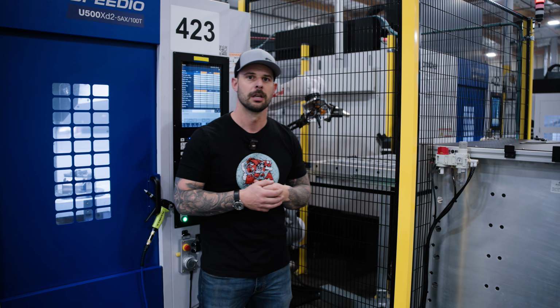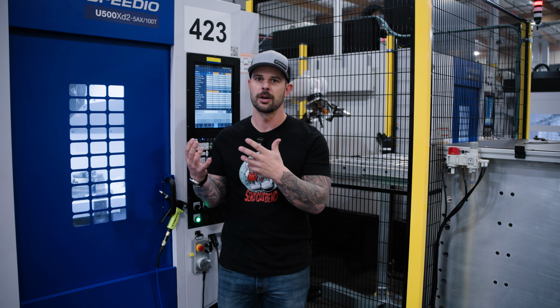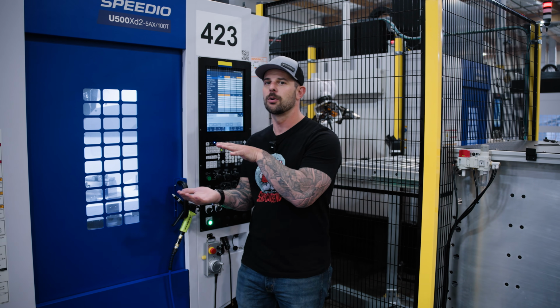Now that we better understand the machine that we're talking about and designing around, in the next one, we're going to talk about how the spindle and the bed interact with each other and how that affects your design. So we'll see you on the next one.